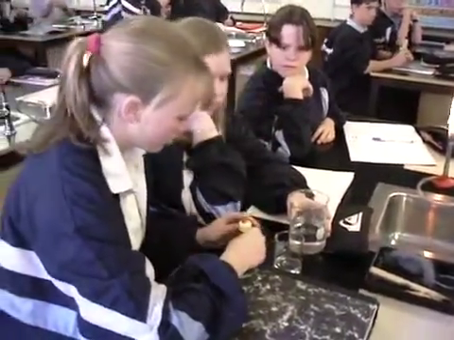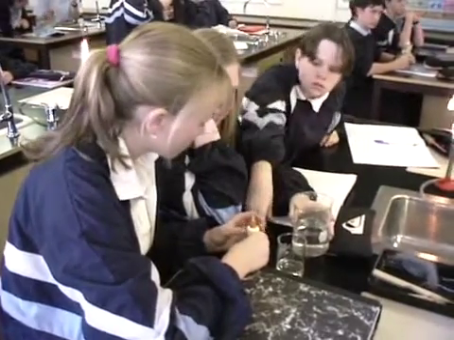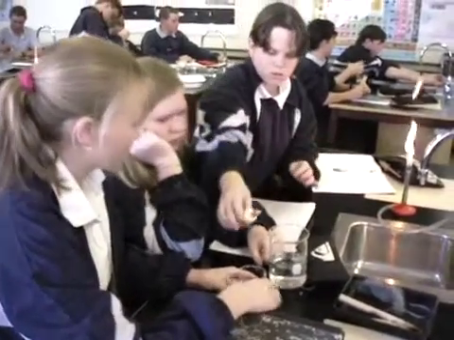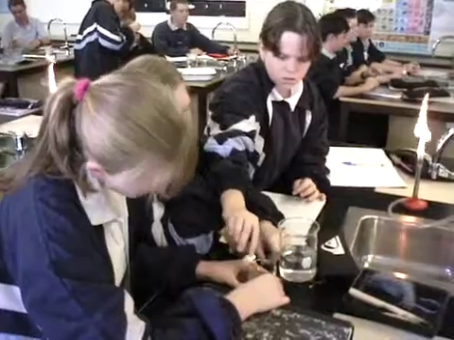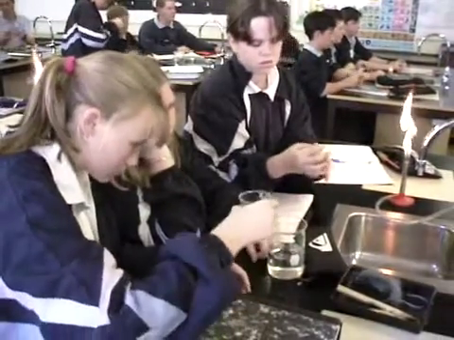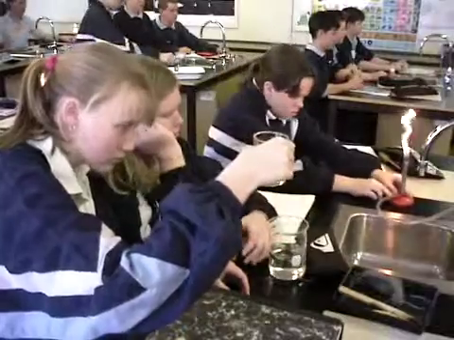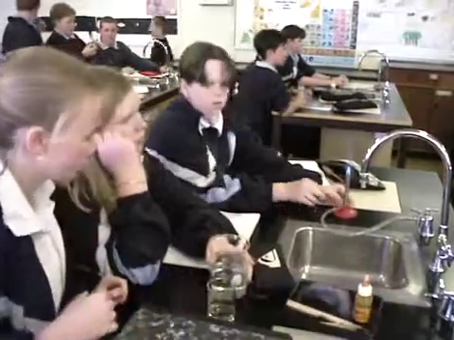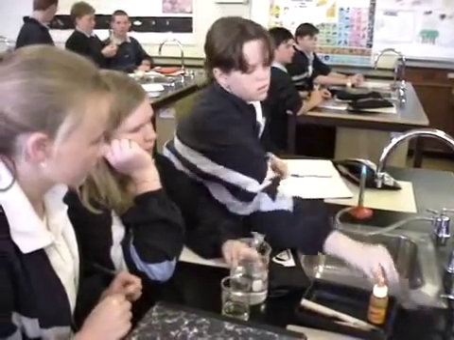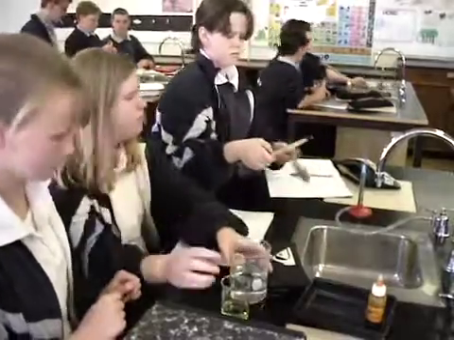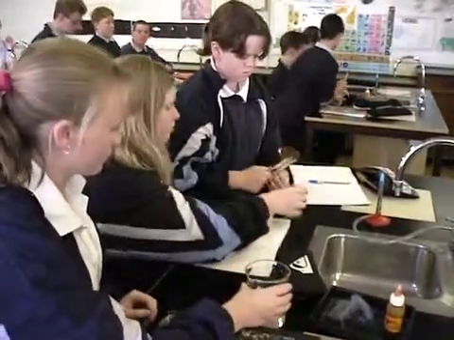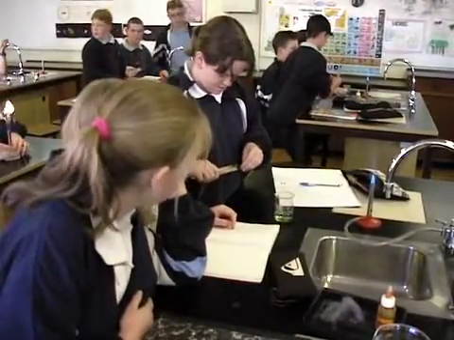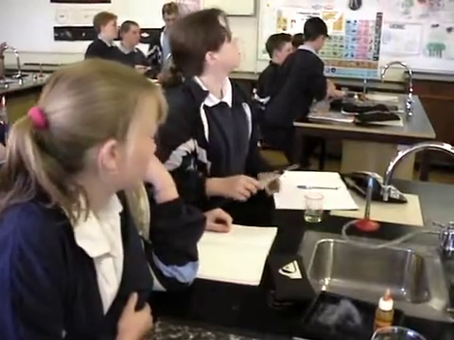Now, next bit. I want you to turn the flame to the heating flame, away from the safety. You know how to do that. If you don't, you've forgotten from last year. Turn the air hole, put the magnesium in the flame. Right. Once it starts to burn, look away and bring it over and put it over the top of the beaker. No, the little one, the one with the stuff in it. Once it's all burnt, just unclip it and drop it in.